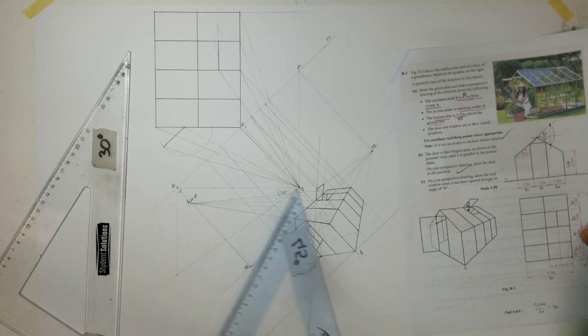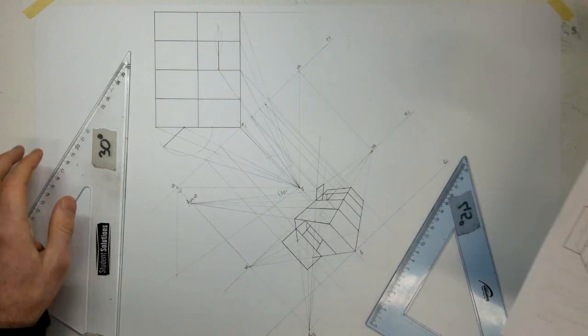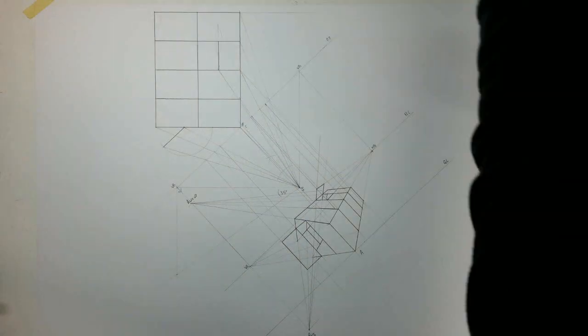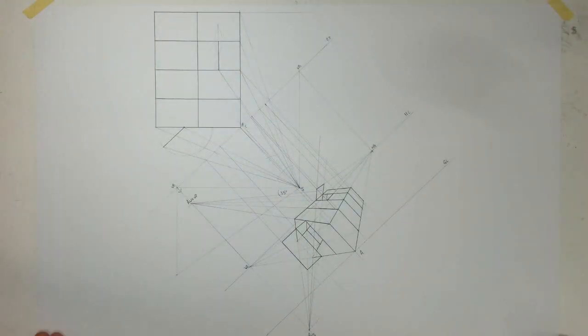So yeah, I'm happy, and make sure you've got everything clearly labelled for your examiner to follow it. Okay, so that is the 2015 question B3, nice perspective question there.